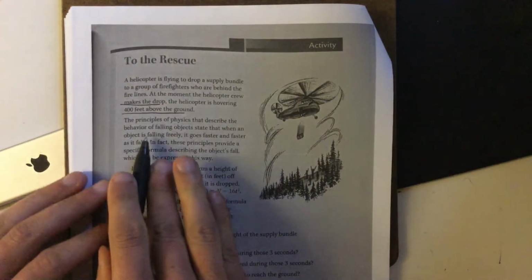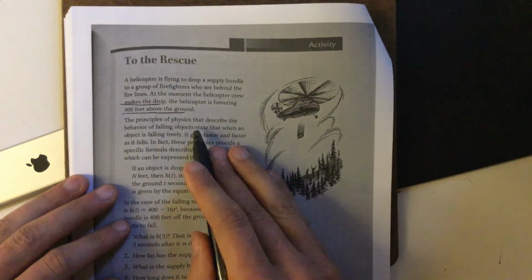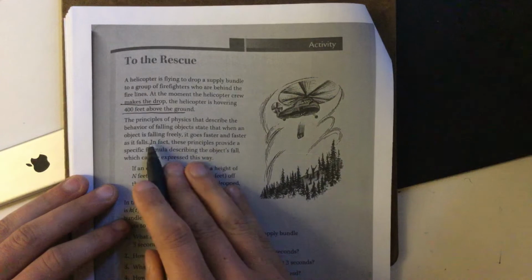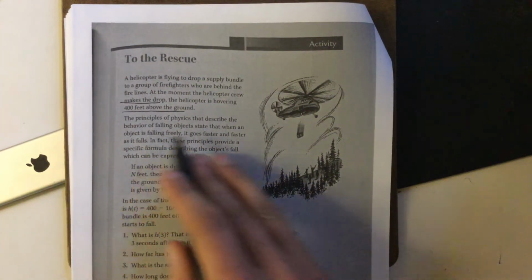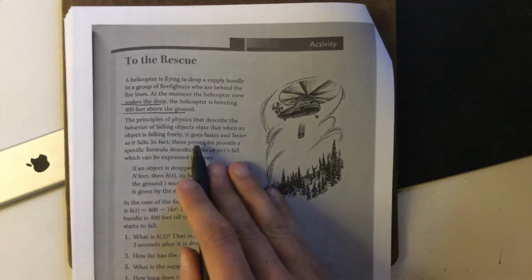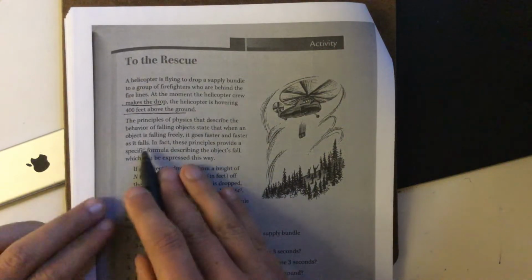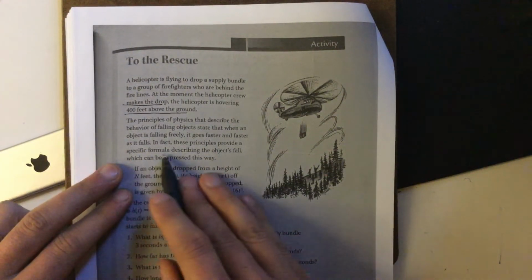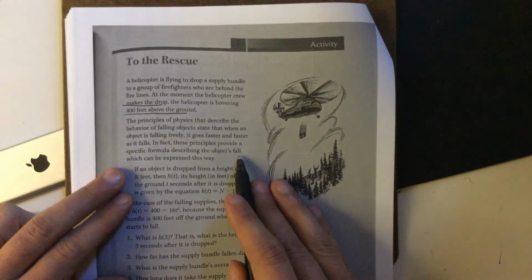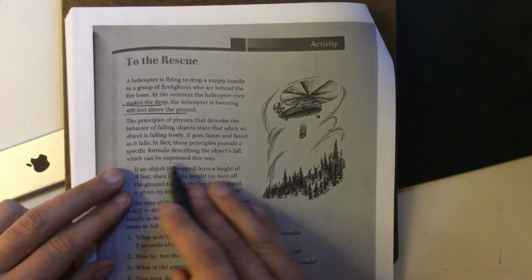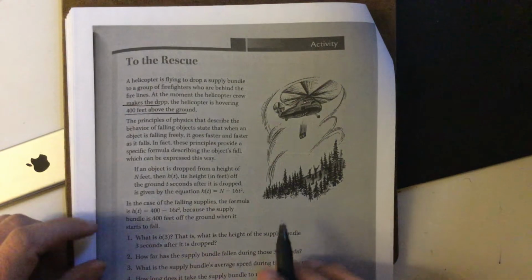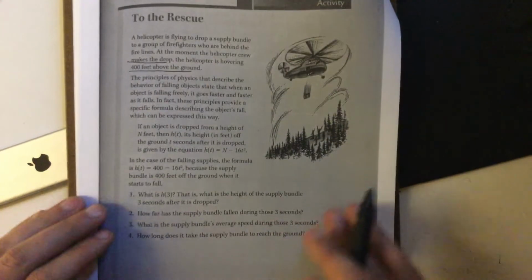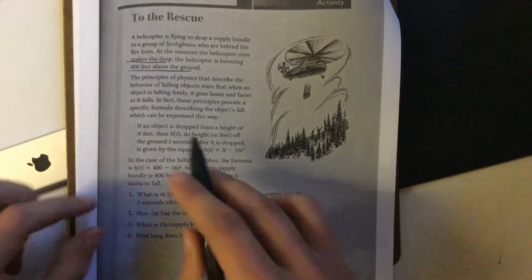That's important. The principles of physics that describe the behavior of falling objects, oh yes, physics, state that when an object is falling freely, it goes faster and faster as it falls. In fact, these principles provide a specific formula describing the object's fall, which can be expressed this way. Oh, no way, they give you the formula. Y'all are lucky, usually they make you figure it out.